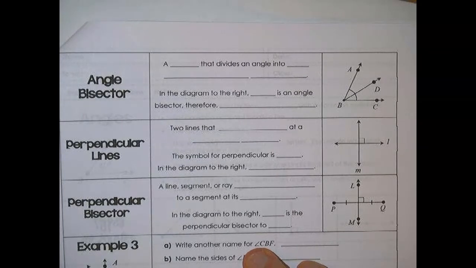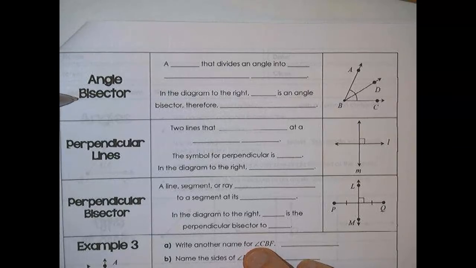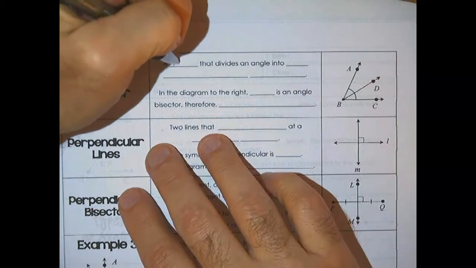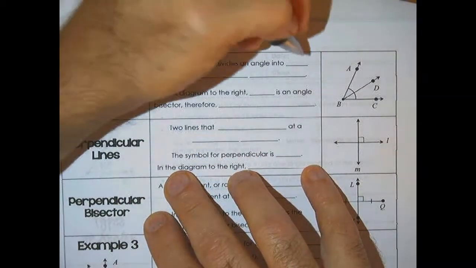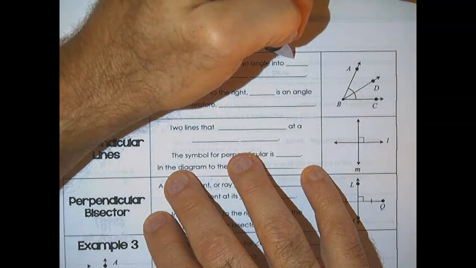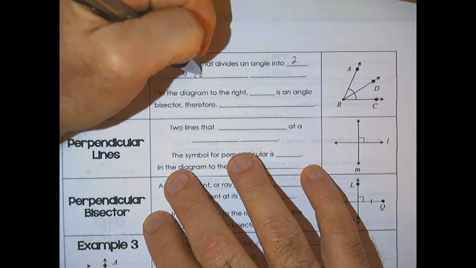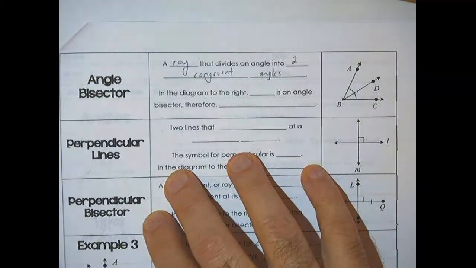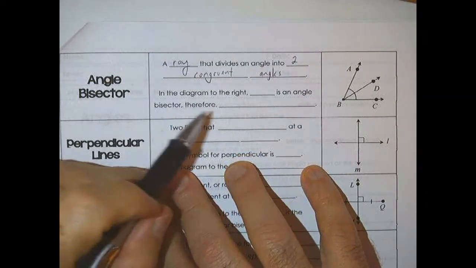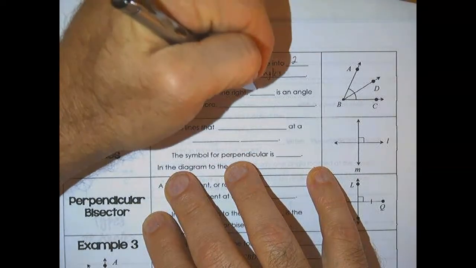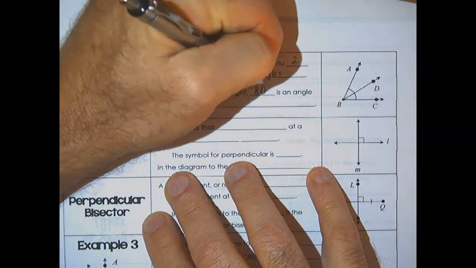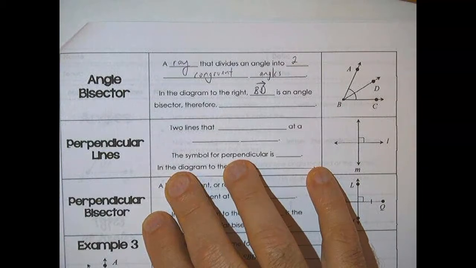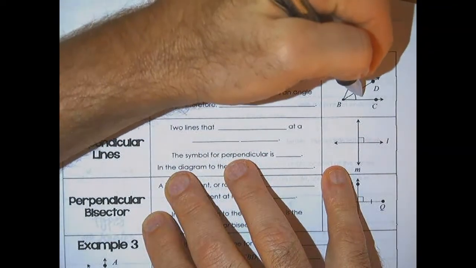Okay, a little bit more on the introduction of angles. An angle bisector. Now the word bisector, just like it does for segments, means to cut something in equal halves. So a ray that divides an angle into two congruent angles, okay, that's what an angle bisector is. So in the diagram to the right, ray BD is an angle bisector, which means that the two parts here and here are equal.